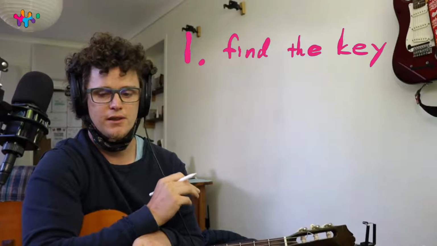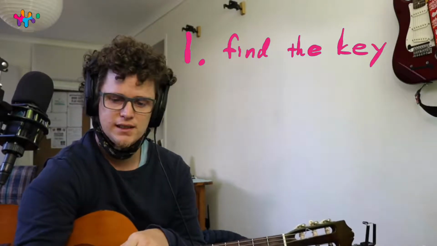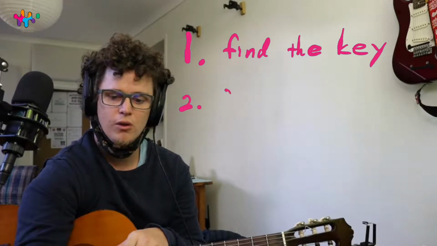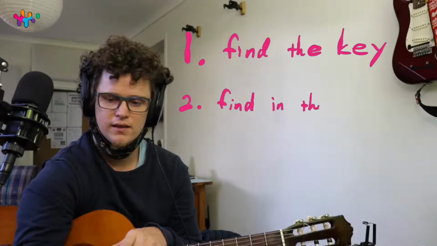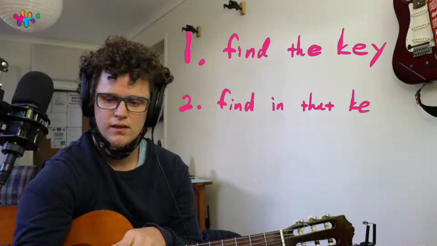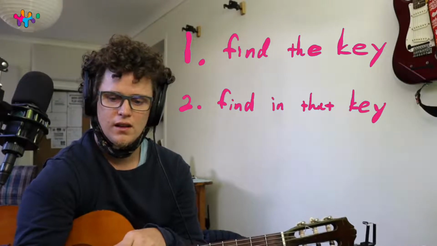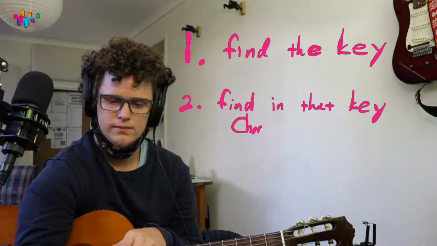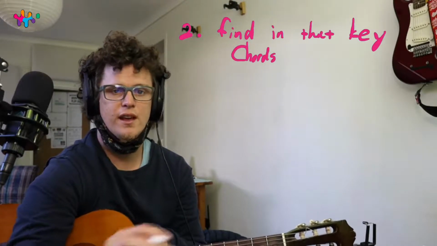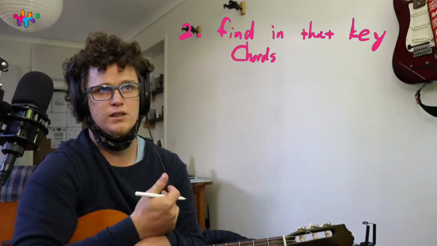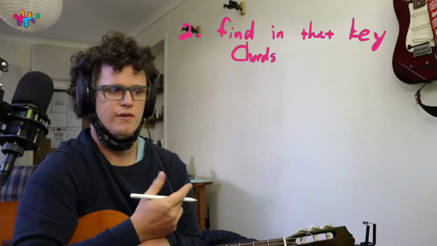So the first step is to find the key of the song. The second step is to find the chords in that key. And remember, you use the number system for that, figuring out the 1 chord is G if you're in the key of G, 4 and 5 C, and we'll go over that in a video.